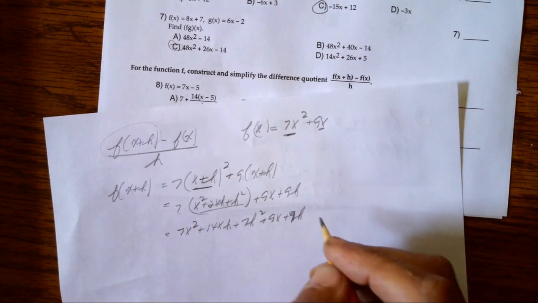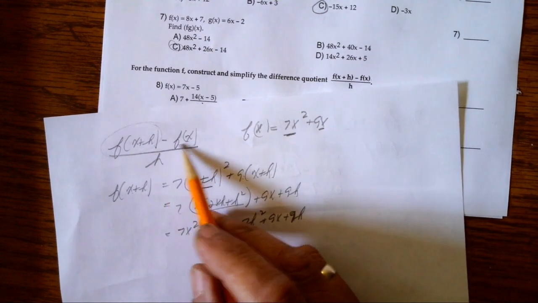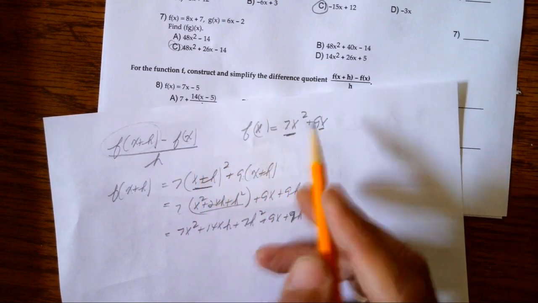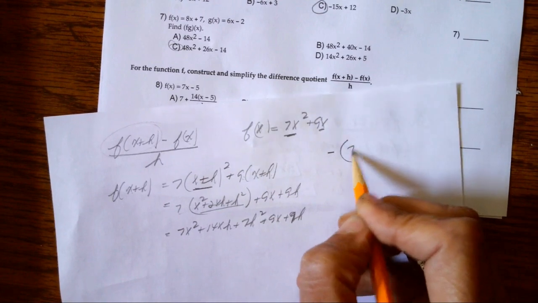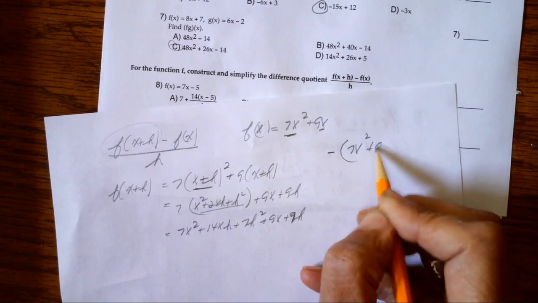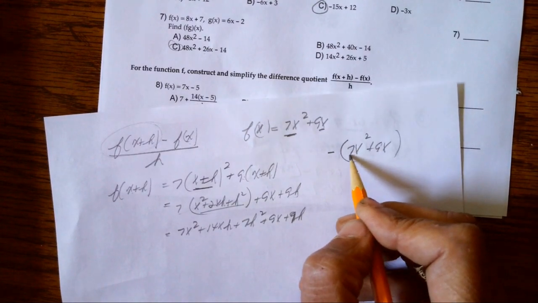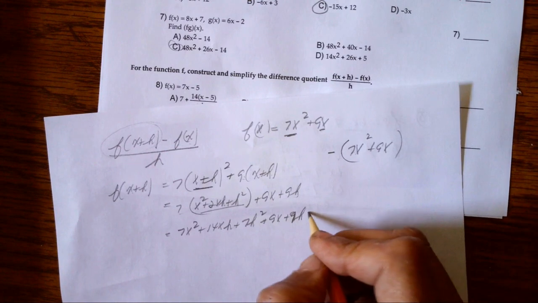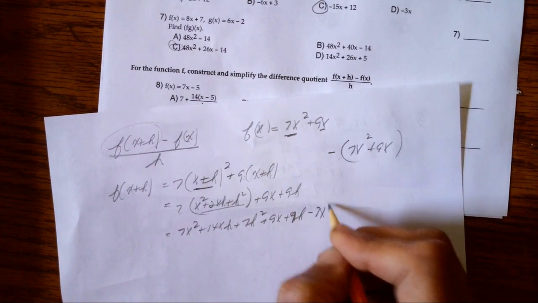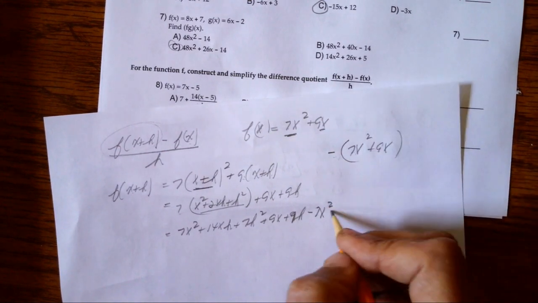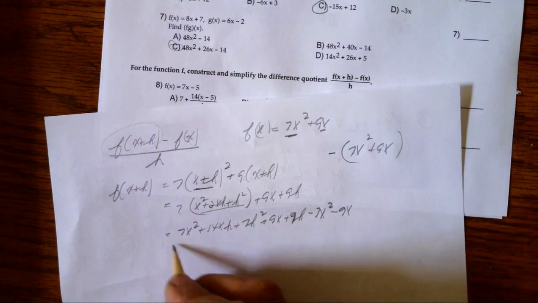Now, I've got to subtract f of x. I have to subtract this. What's going to happen is simply that the signs of the terms within this parenthesis are going to change. This is going to become a minus, a minus times a positive is a negative. Negative times a positive is a negative, and this is all over h.